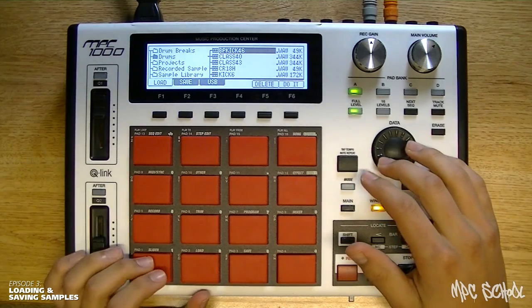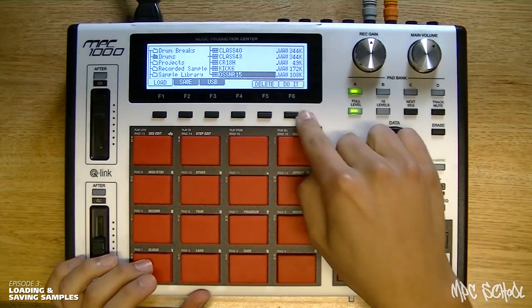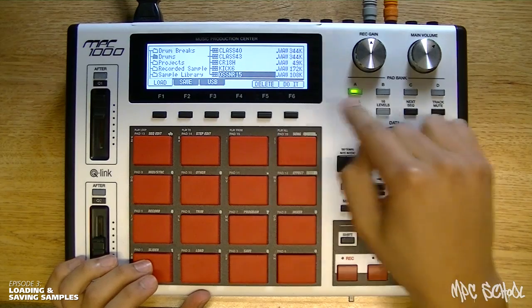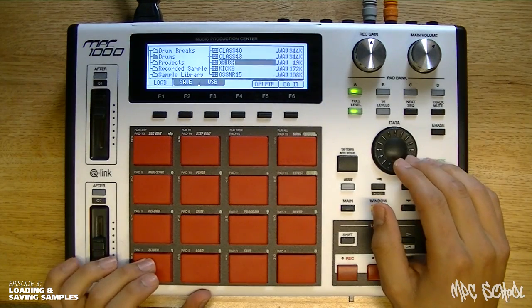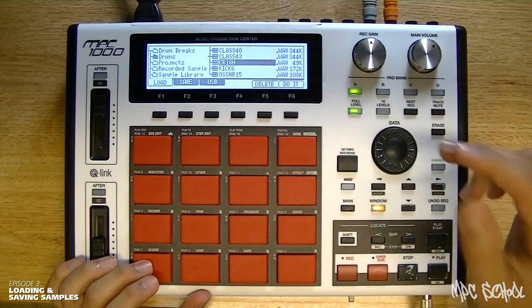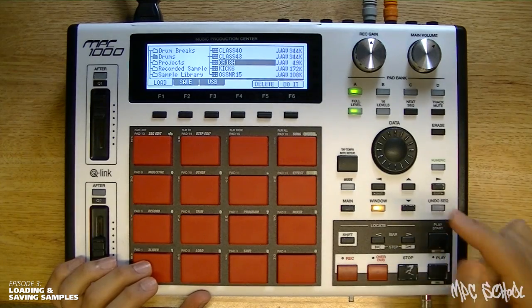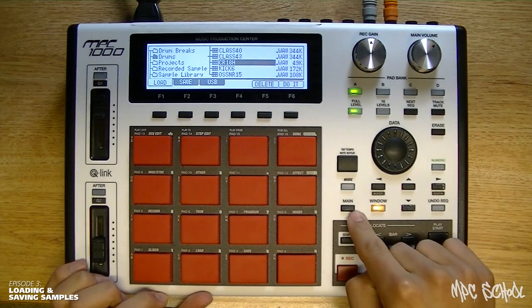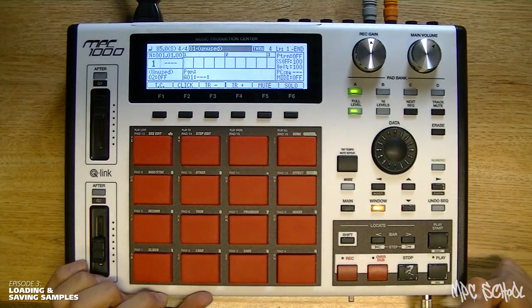Now let's find a snare. I like this one. So I'm going to push do it. I'm going to load that snare into memory. And now you want to find a hi-hat. That hi-hat sounds good. So I'm going to push do it, and it's going to load those 3 drums into memory. Now, let's return back to the main screen. In order to do that, you push the main button. So I tap it. Now I'm back on the main screen.